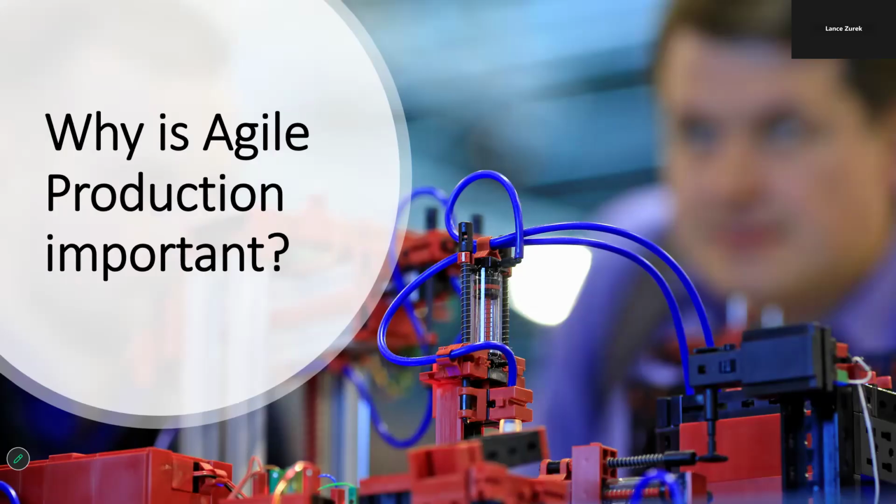Now, with all that being said, let's move our discussion specifically to the Agile Production Simulation model and discuss what the term Agile Production means and why this concept is so important right now.